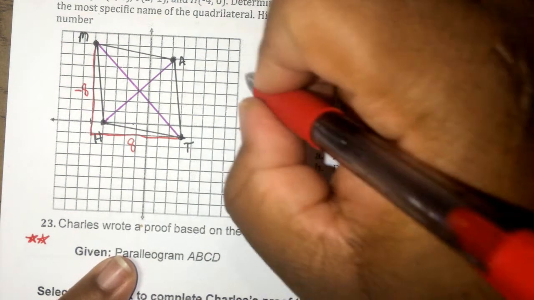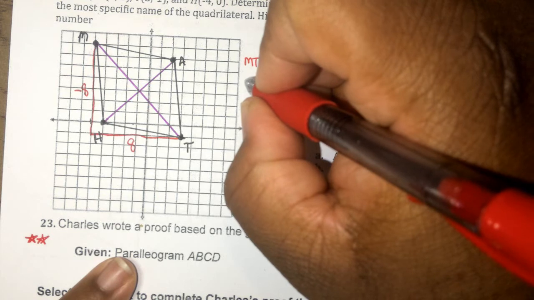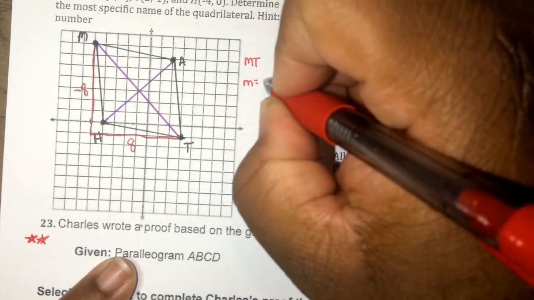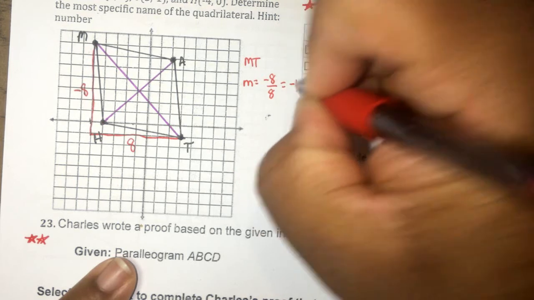Down is going to be negative, that's negative 1, 2, 3, 4, 5, 6, 7, 8. And then to the right, it's going to be positive 8, so negative 8 over 8. So my slope from M to T is going to be negative 8 over 8, which is negative 1.